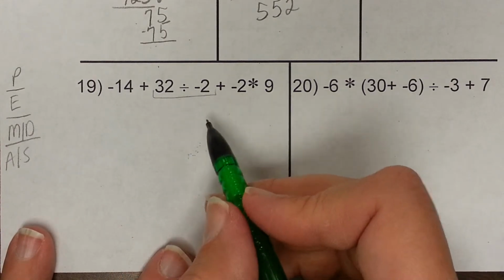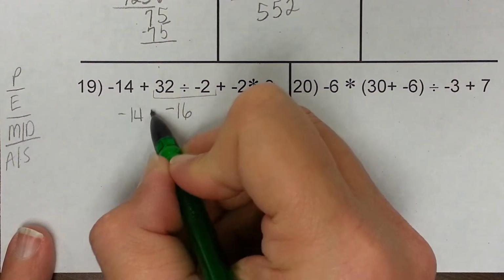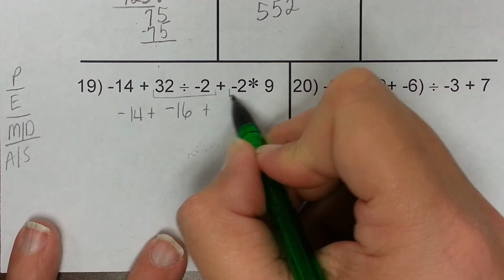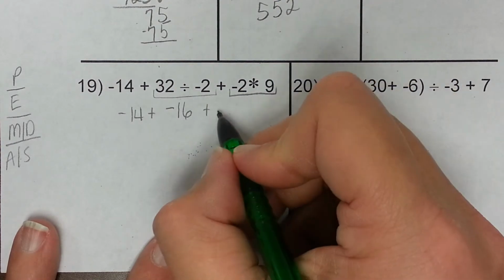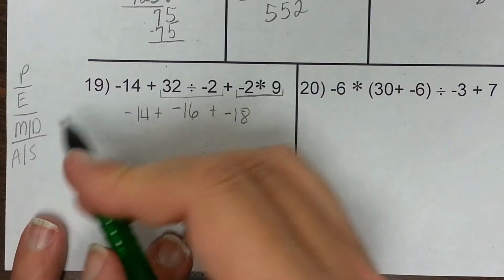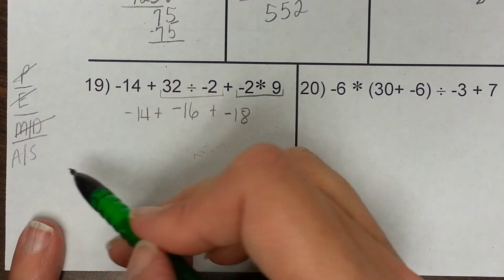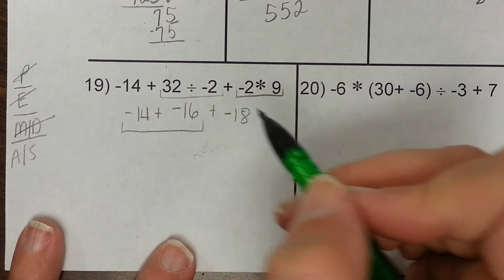32 divided by negative 2 would be negative 16, so I have negative 14 plus negative 16. Plus, over here I have another multiply, so I have negative 2 times 9, which would be negative 18. I've gotten rid of all of these steps. Now I'm down to add, subtract, and I do that in order from left to right. Here I would add these together.